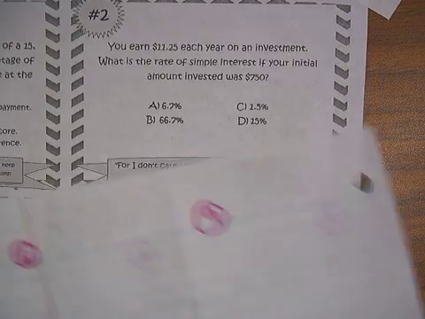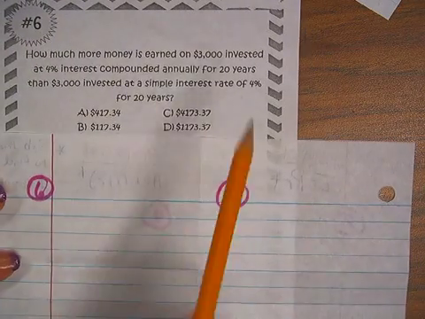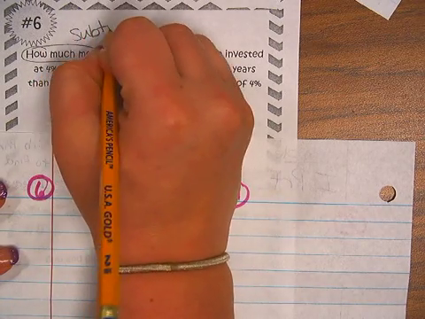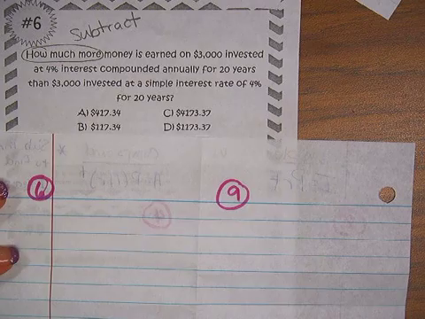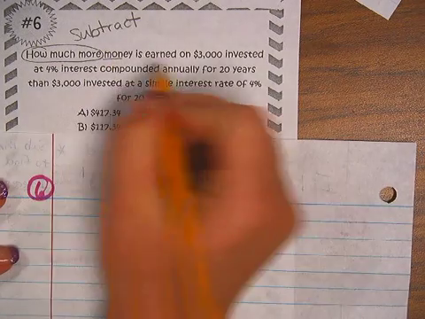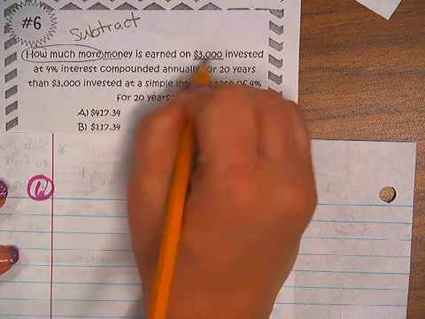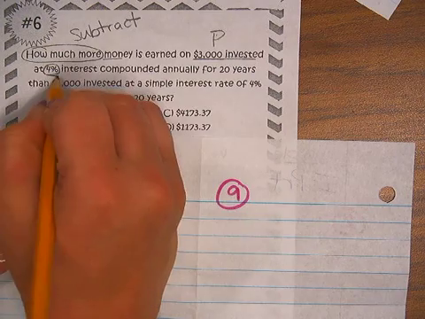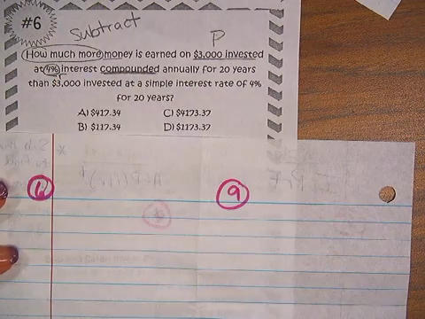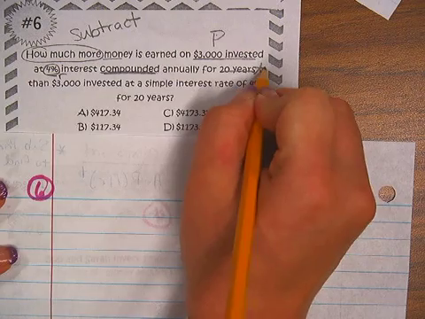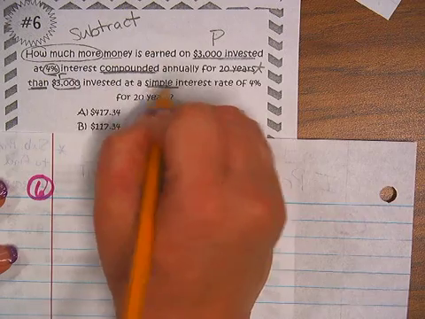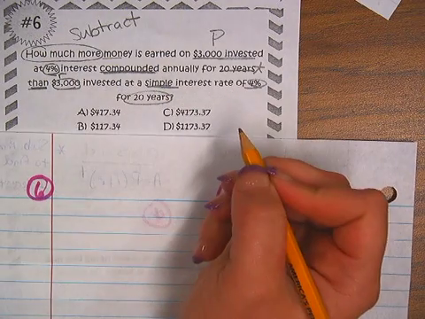Okay, I'm going to do number 6 on our walk around from today. So I have my question here. How much more, every single time I see that, I know that at some point I'm going to have to subtract. So how much more interest, or how much more money is earned on a $3,000 investment? So that's my principal. At 4%, that's my rate, and I'm compounding annually for 20 years, that's my time. Then the same 3,000, but this time it is simple, same percent, same years.